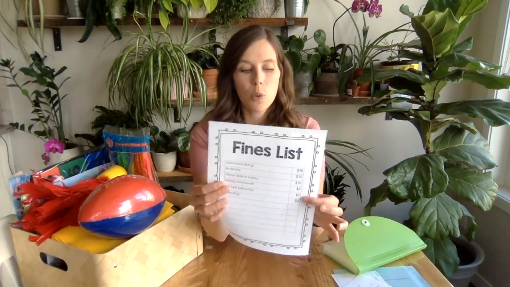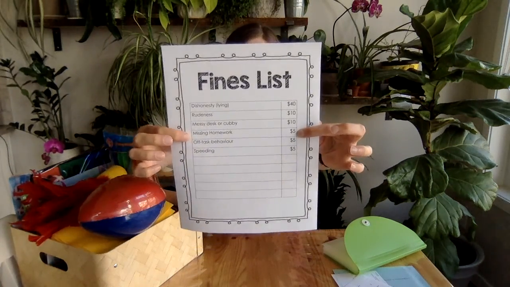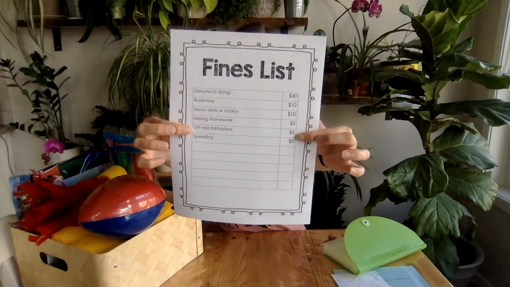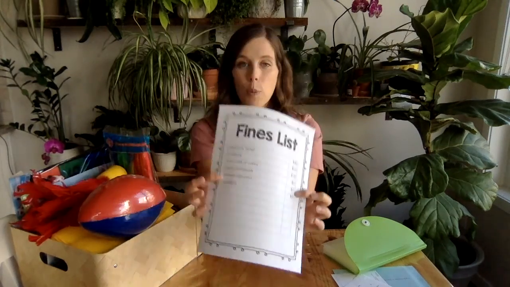Rudeness, $10. A messy desk or a messy cubby is also $10. That's a big fine, a big one. And messy is like papers pouring out or garbage or things like that, just really messy. Untidy, that's not a fine, it's a warning, but a messy desk is $10. Missing homework: if you come to school and you do not have your homework completed, that is a $5 fine. If you are off task, if you are not working on what you're supposed to be working on in my class, after a warning, it's a $5 fine.